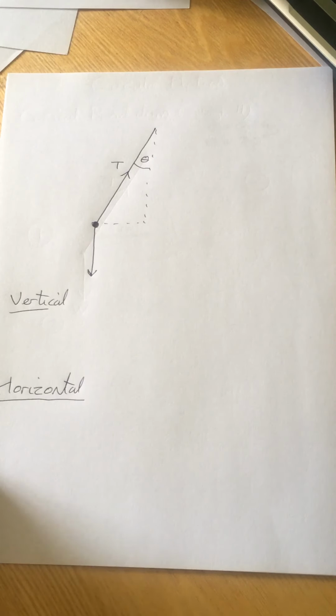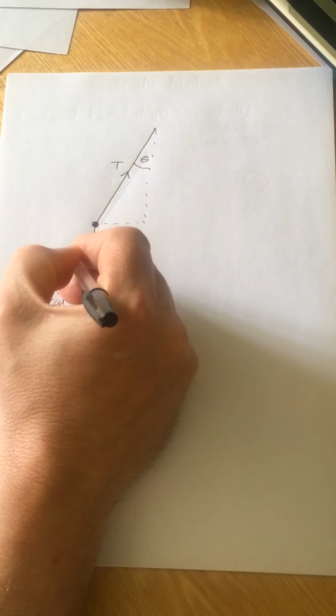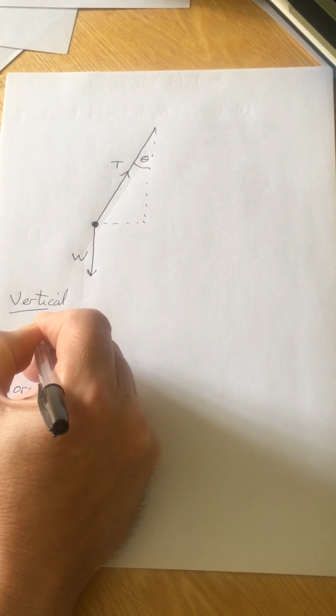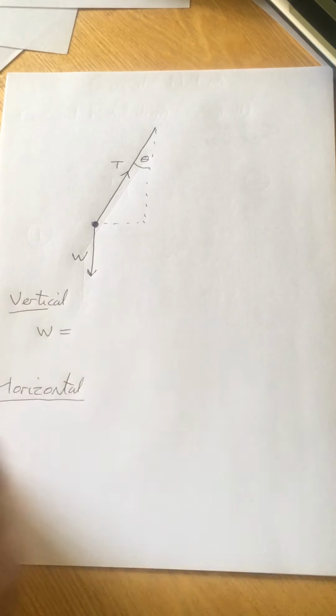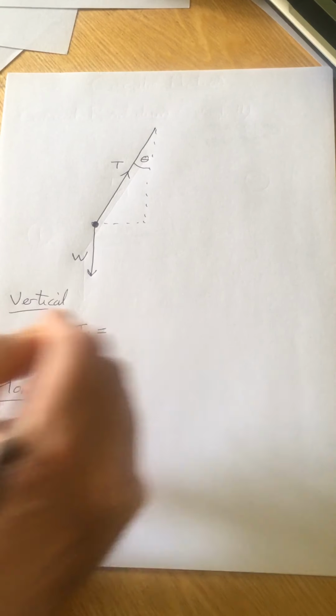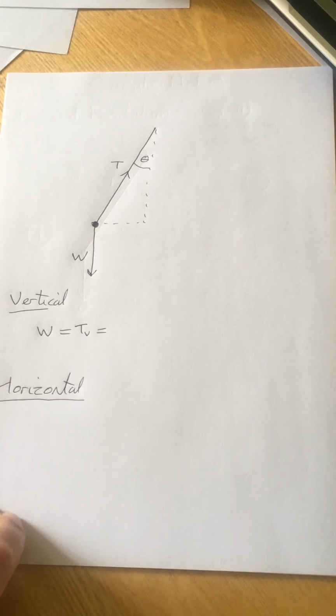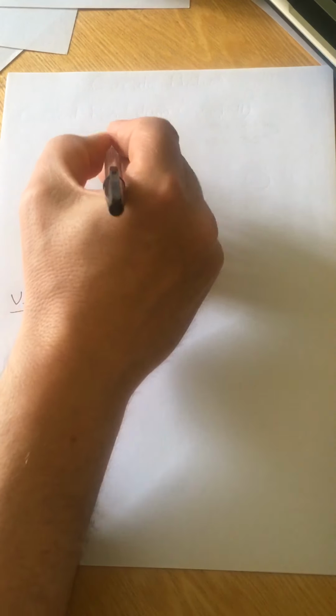In the vertical direction, we only have the weight acting downwards, as we can see, so W equals what we're going to call TV, the vertical component of the tension, acting upwards in the opposite direction to the weight.